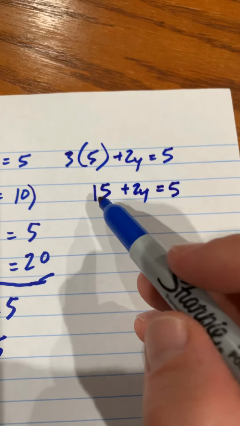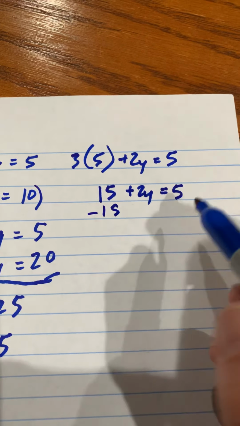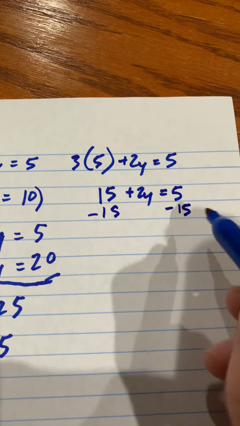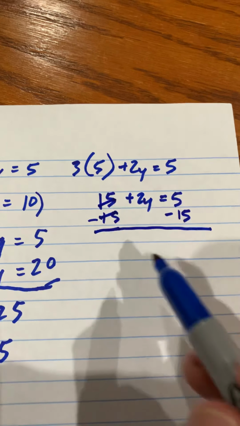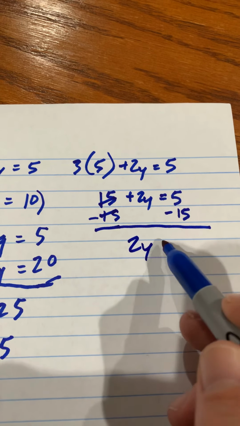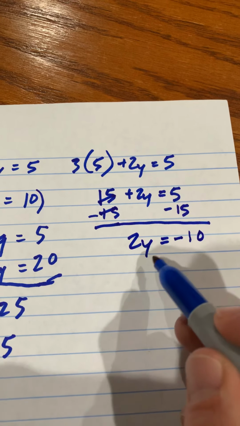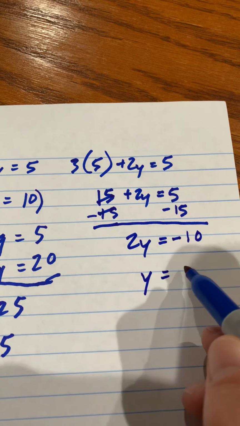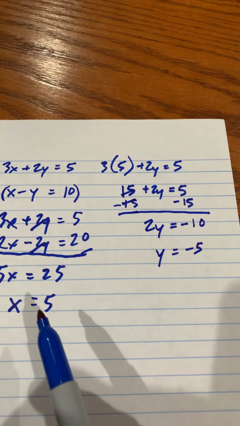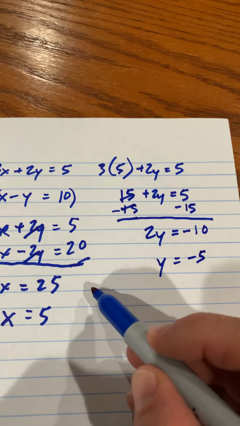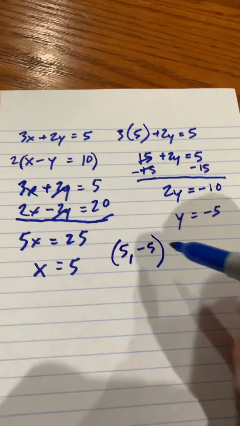Okay, now what am I going to do to solve for y here? I'm going to subtract 15 from here, subtract 15 here. Those cancel. I get 2y equals, what's 5 minus 15? -10. Divide both sides by 2, y equals -5. Okay, so I've got x equals 5. I'm going to just go ahead and write that as an ordered pair here. 5, -5.